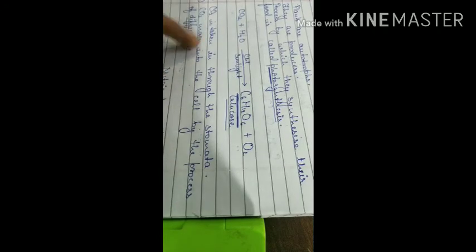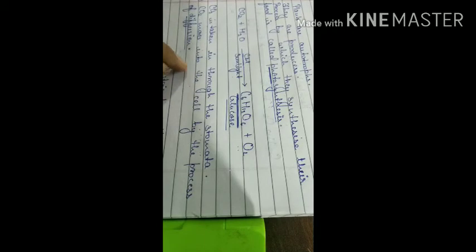In diffusion, you can see the movement of molecules from the region of higher concentration to the lower concentration.